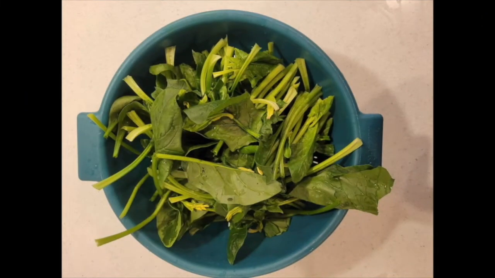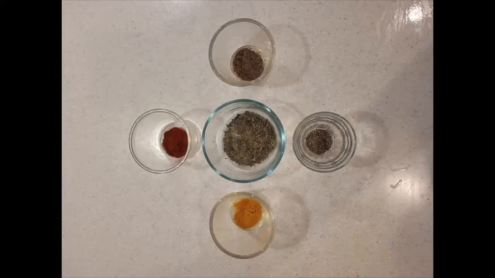For ingredients, we will start with 3 to 4 cups of spinach or 500 grams of frozen spinach. For spices, we will need half a teaspoon of chili powder, a quarter teaspoon of turmeric powder, a half teaspoon of garam masala, and a half teaspoon of cumin seeds. We will also need either 1 teaspoon of fenugreek powder or half a tablespoon of dried leaves which were soaked in water.